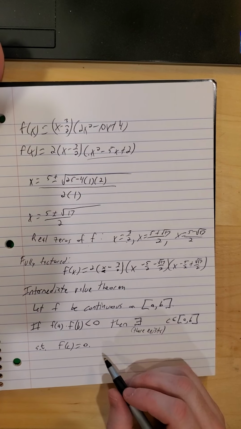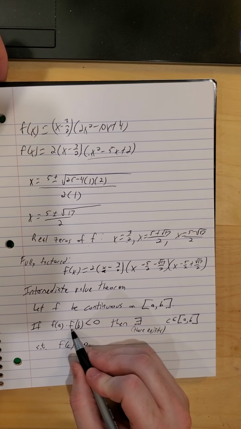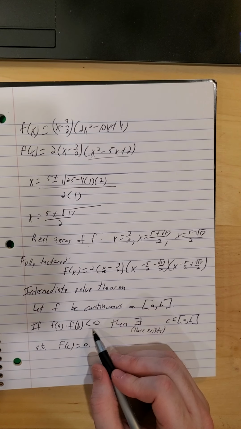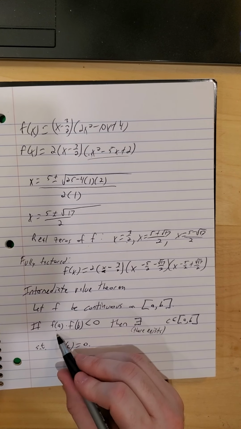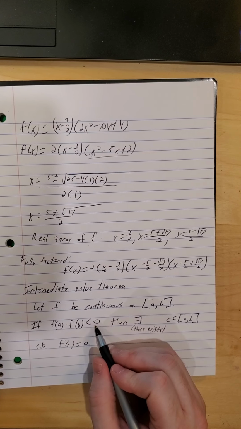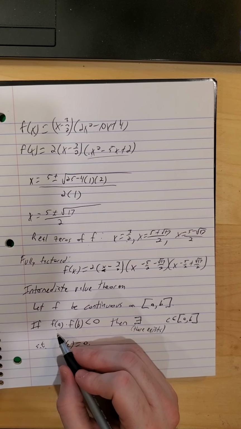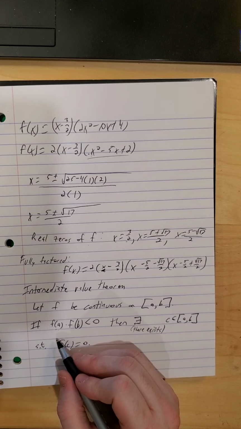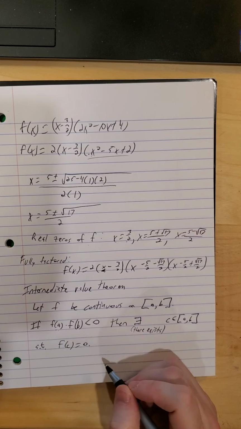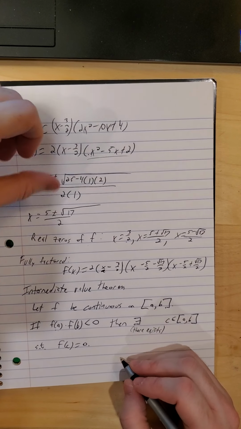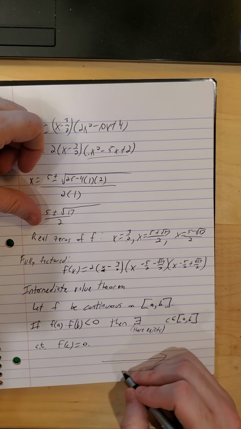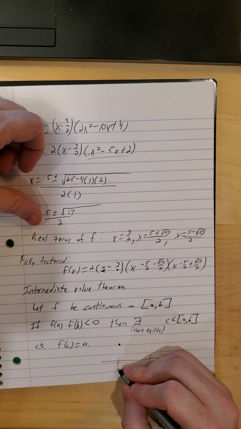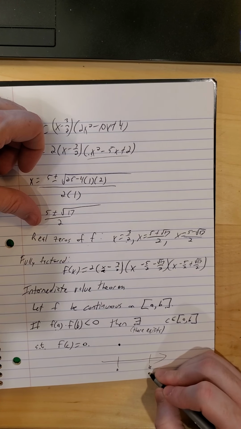So the reasoning behind this: these are y values. The product of the y values is less than 0. In other words, they have opposite signs. Less than 0 is negative. So either f of a is positive and f of b is negative, or vice versa. If f is continuous on this interval, without loss of generality, we'll assume f of a was the positive, f of b was the negative.